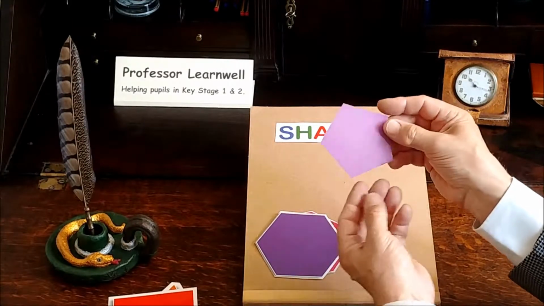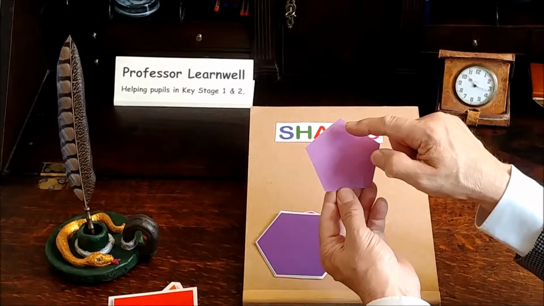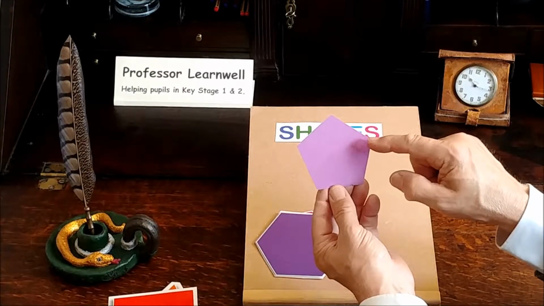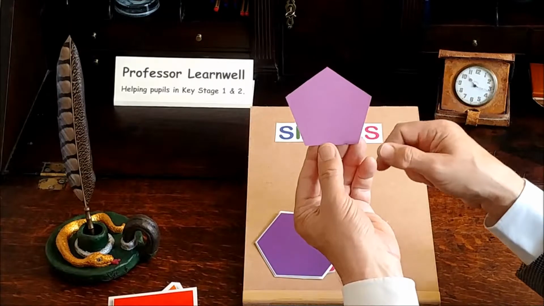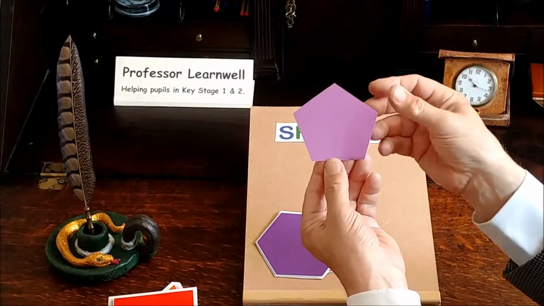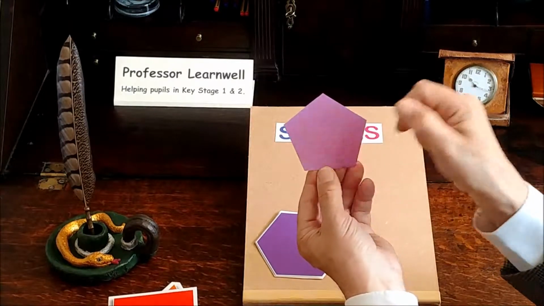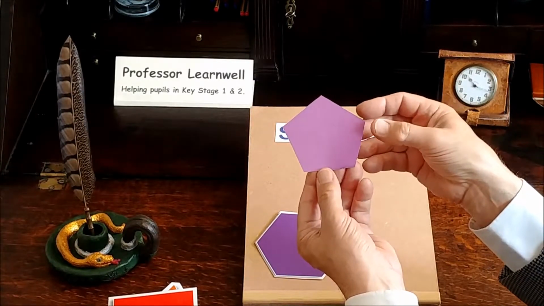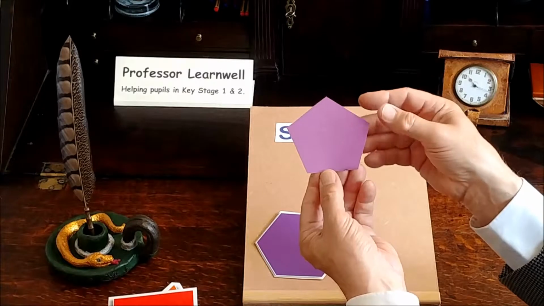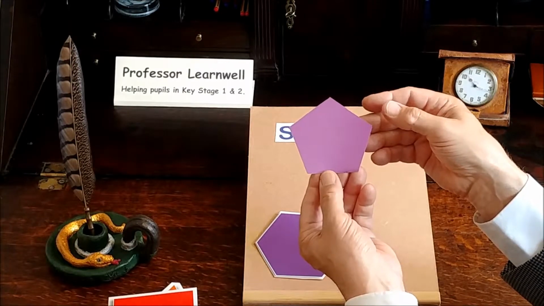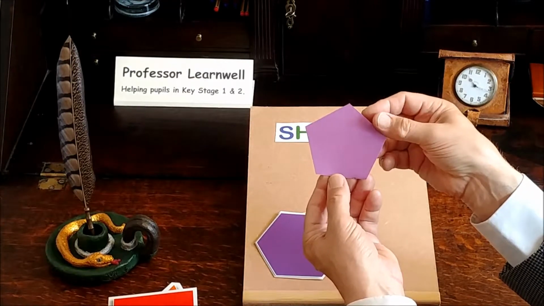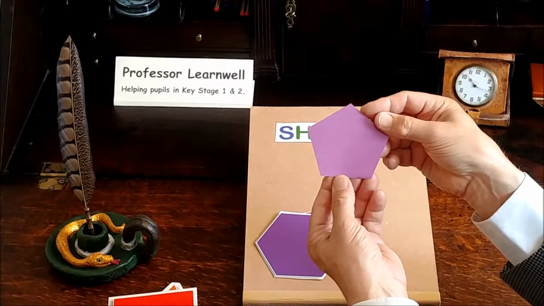And for it to be a regular pentagon, the number of degrees in each angle would have to be the same. If all the angles are the same, which doesn't have to be the case for a pentagon, then it's a regular pentagon, in which case we will have lines of symmetry.